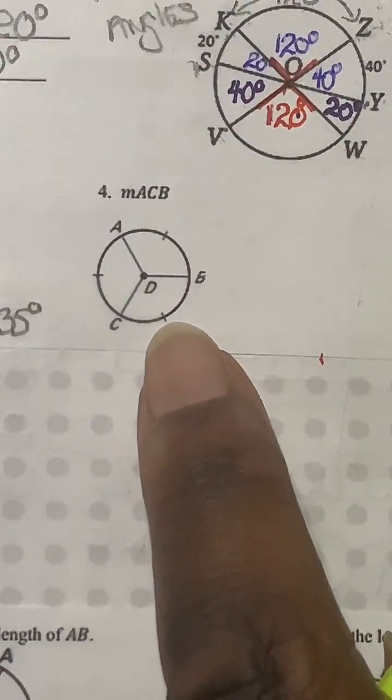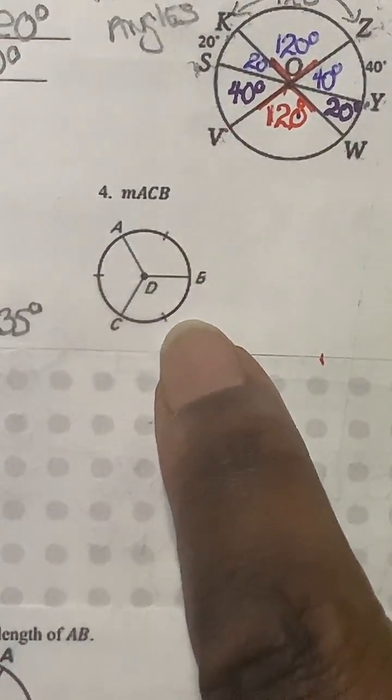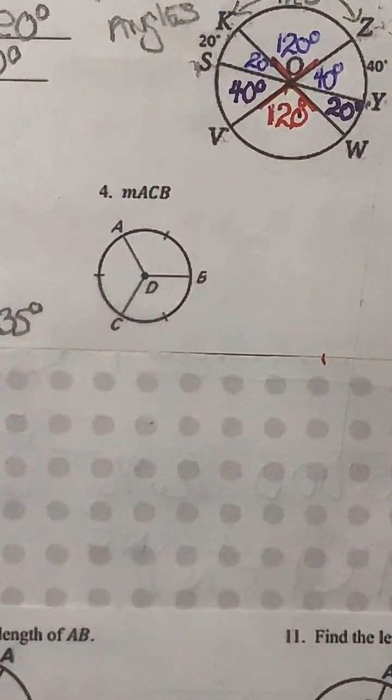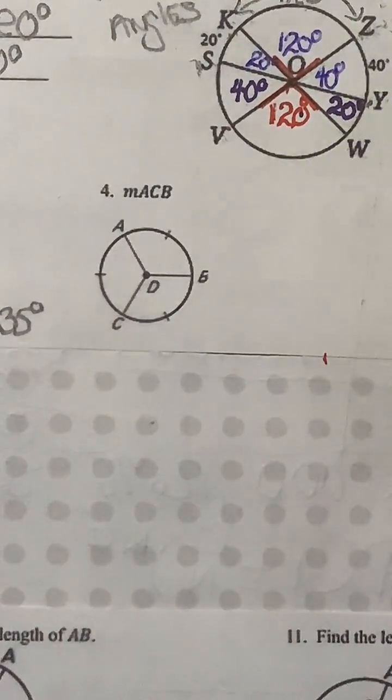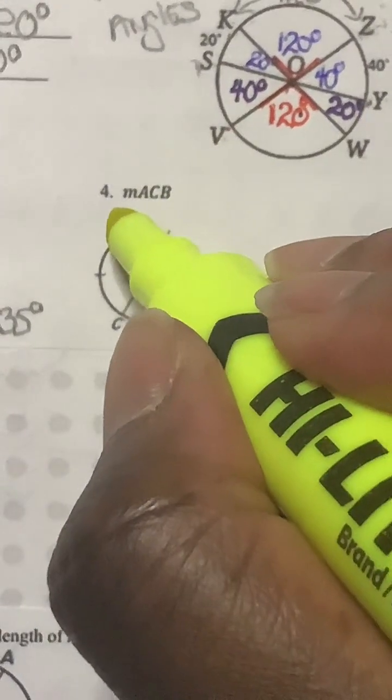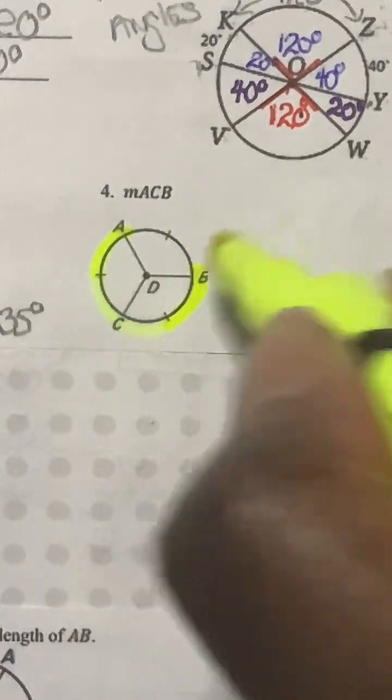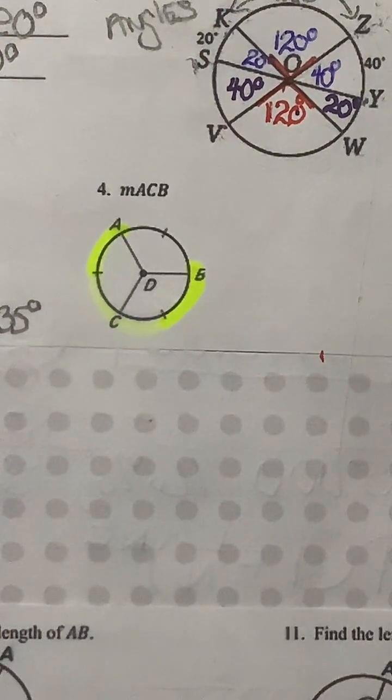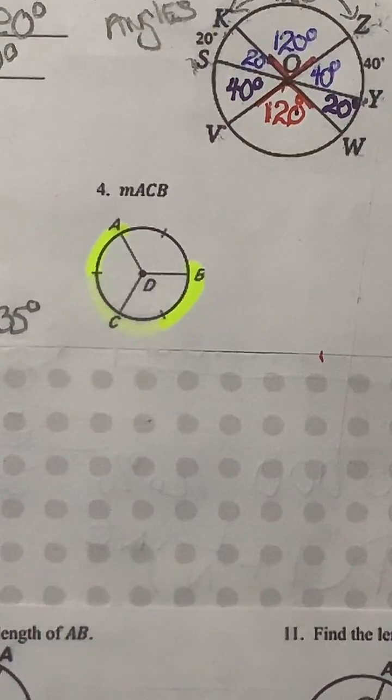They're also giving us some indication. They're telling us that all three sections are the exact same. So if we're looking at ACB, that means I'm going this way. Go ahead and put your answers in the chat. So I'm seeing some 120s. I'm seeing some 240s.